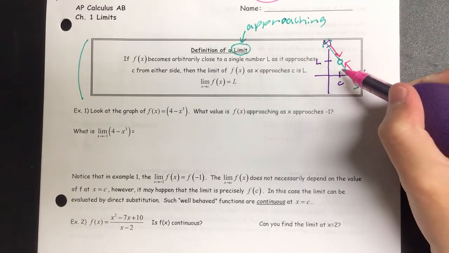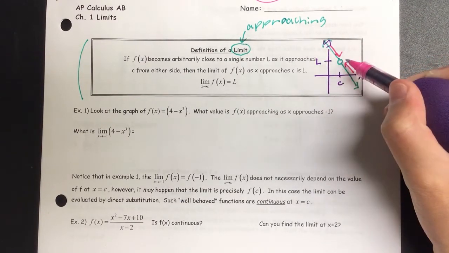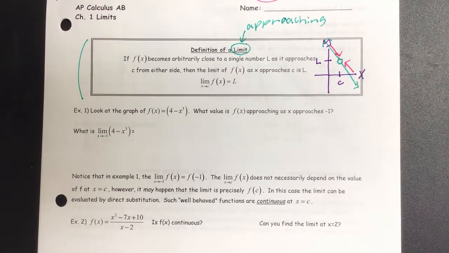So we have the limit: as x is approaching c, it's going to L, okay? From the left and the right, it's going to the same spot. And again, it does not have to get there.